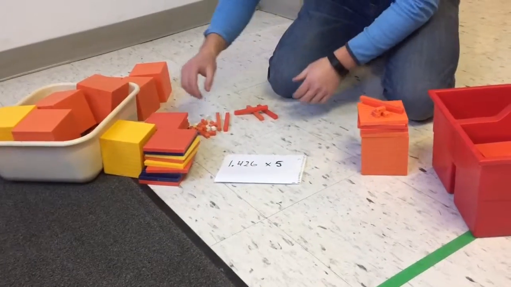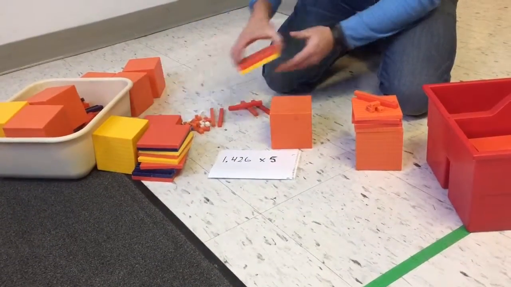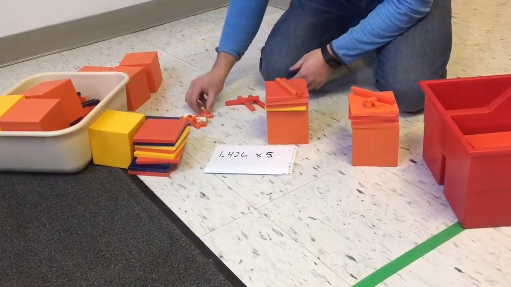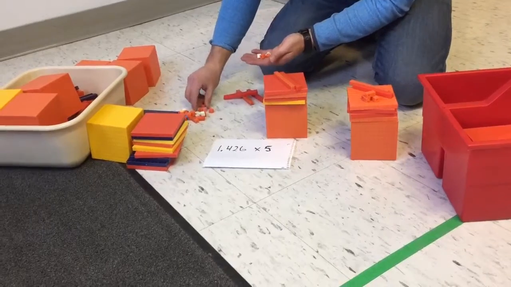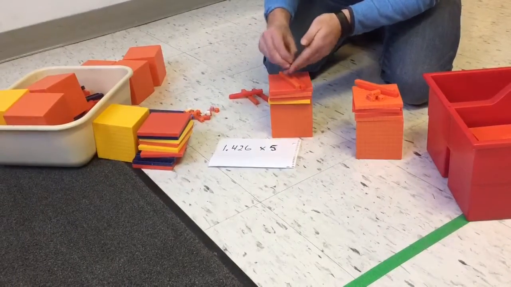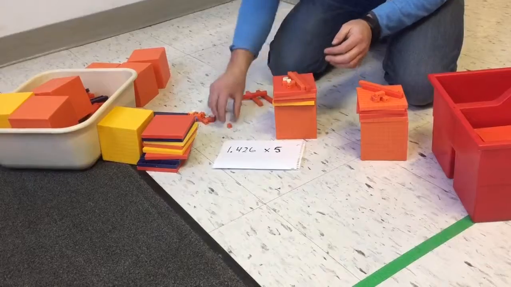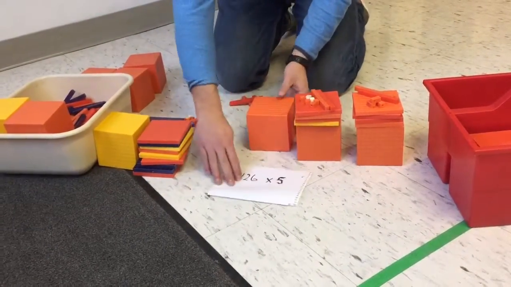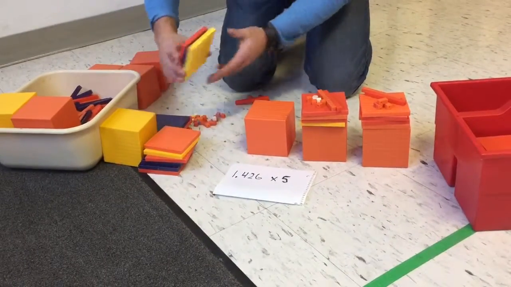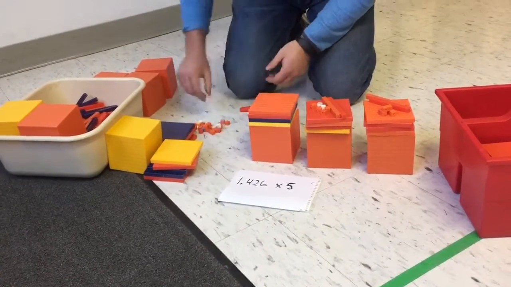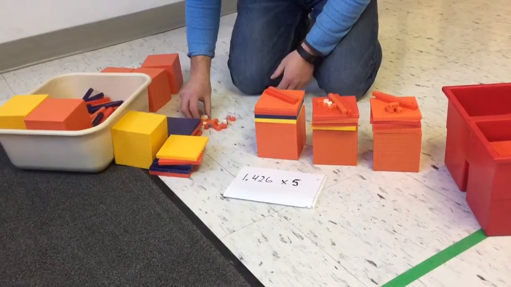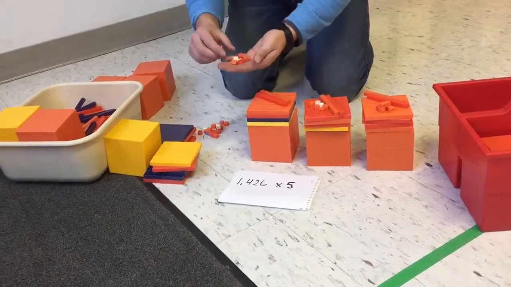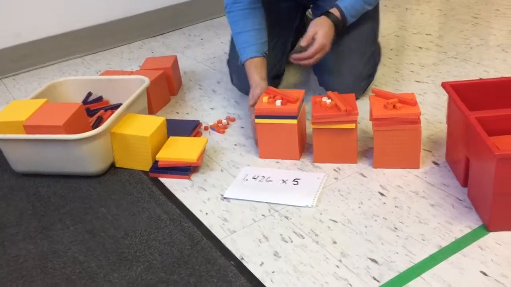So there's 1. I need to do this 5 times. Here's a second. I need 4 of these, 4 tenths. I need 2 hundredths. 1, 2, 3, 4, 5, 6 thousandths. So there's 2. We're getting there. Next one, we need 4 tenths. We need 2 hundredths. Need 6 thousandths. Perfect. We're at 3.